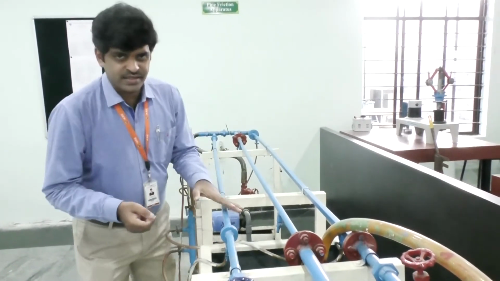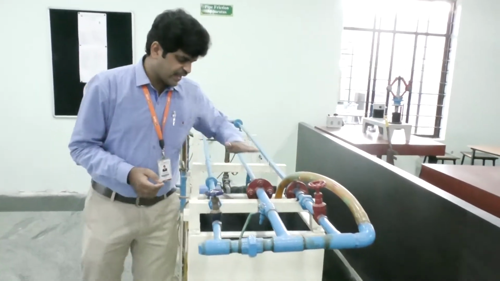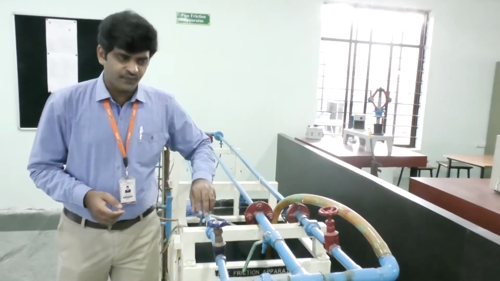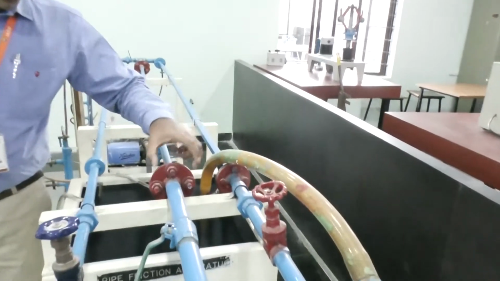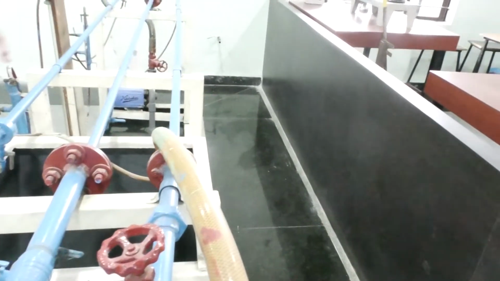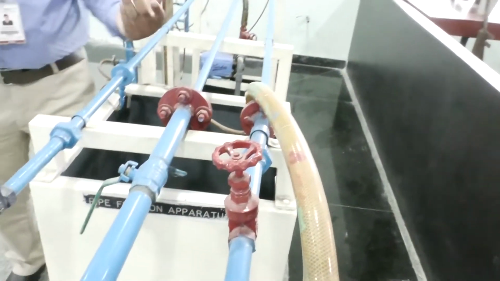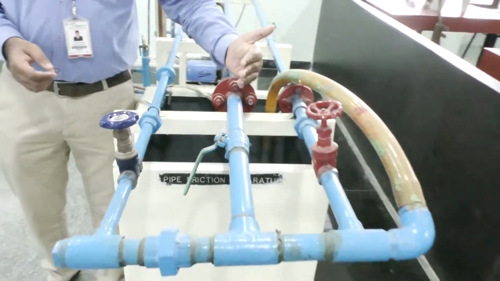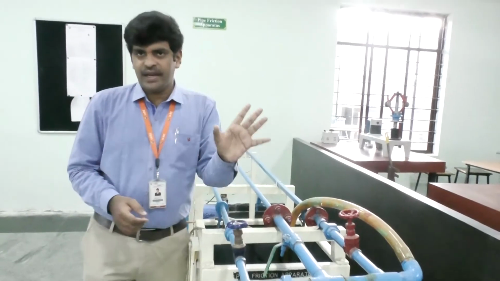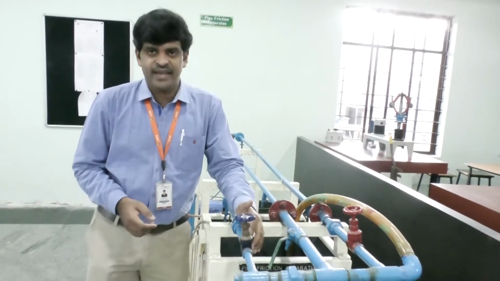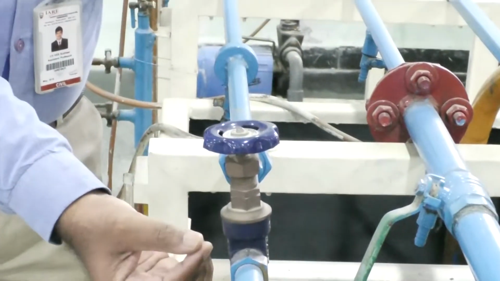Now coming to the minor losses, here we can see a number of fittings. It may be a valve for operating the flow, here also one valve, here is another valve, and here this may be taken as an orifice. These are all the external fittings of the pipe. So one type of losses is due to external fittings. If they are improperly maintained, for example, if the threading fails here, obviously there will be some leakage of water. That is considered a minor loss.